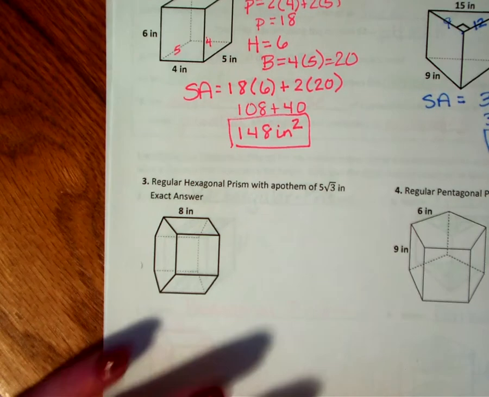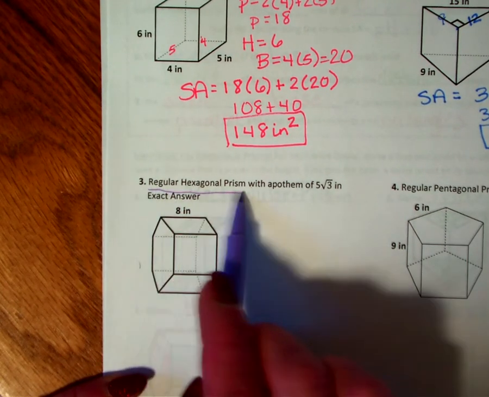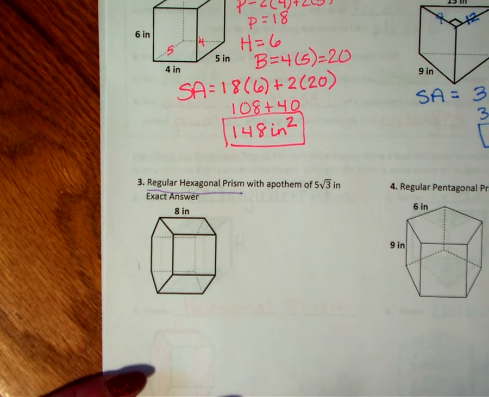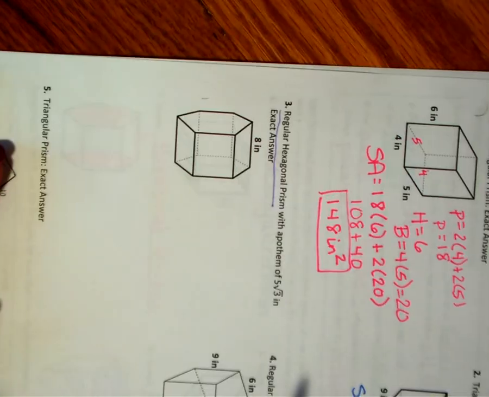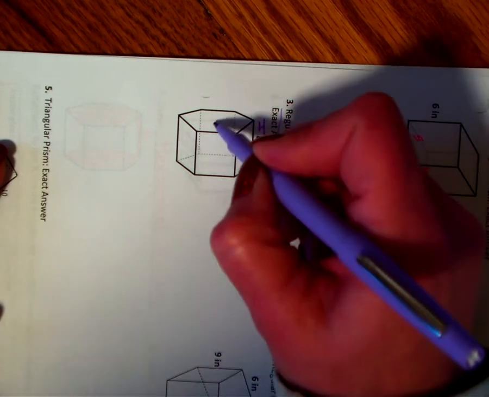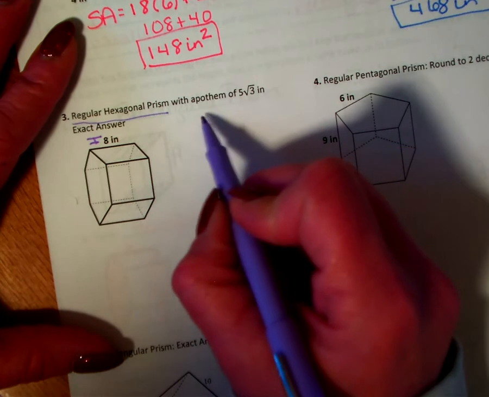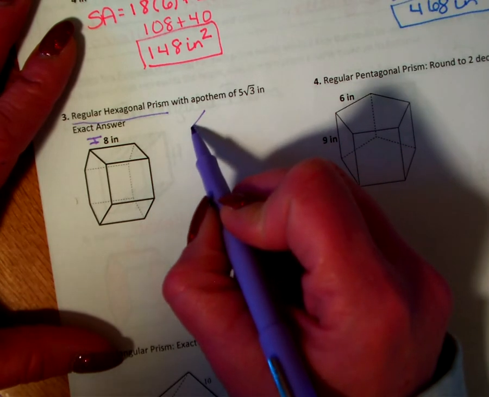Okay. Next, I have a regular hexagon, which means 6 sides, right? So first, if it helps, turn it. This gives me my height. And I'm told that the apothem is 5 square root of 3. So from the center, I'm going to pull that out of here.